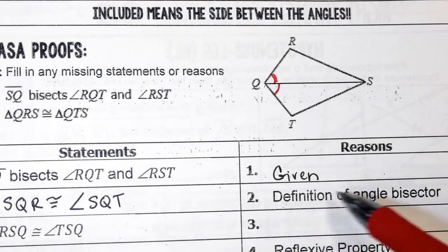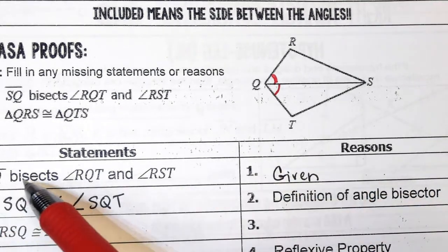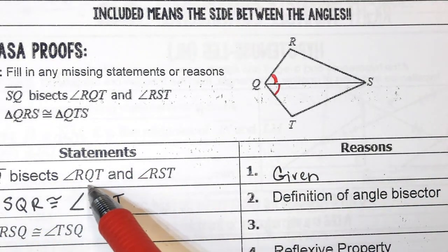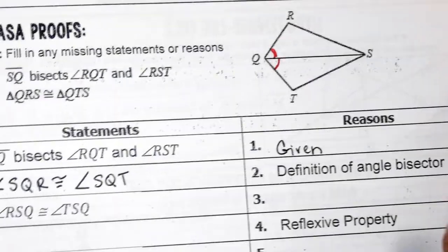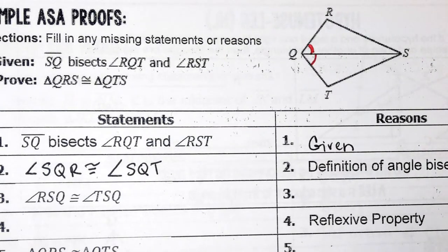And that's the definition of an angle bisector. If SQ is a bisector, then that means it's going to split that angle RQT in half. And you have to name the 2 angles that it's split in half congruently. The next one says angle RSQ is congruent to angle TSQ. What reason would you give for that, Torres?